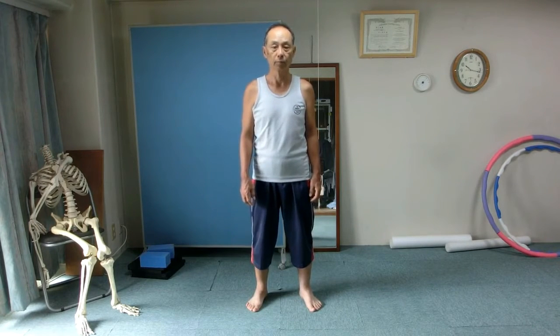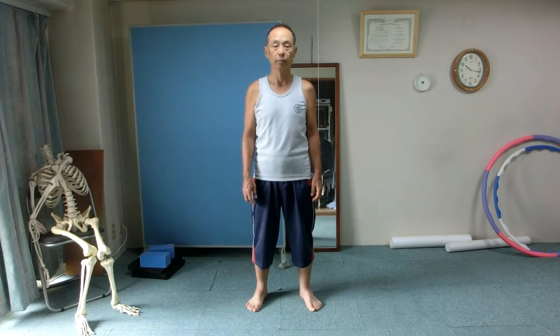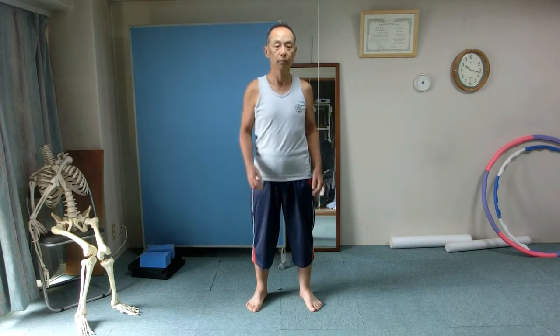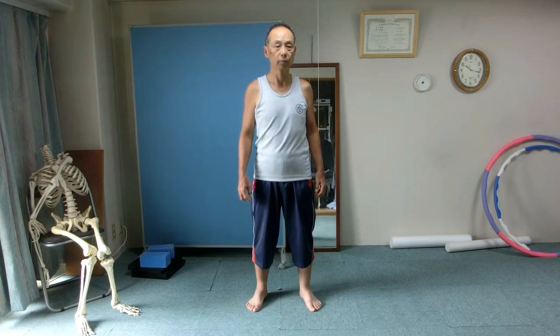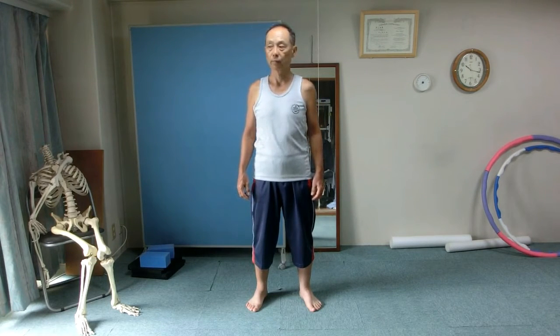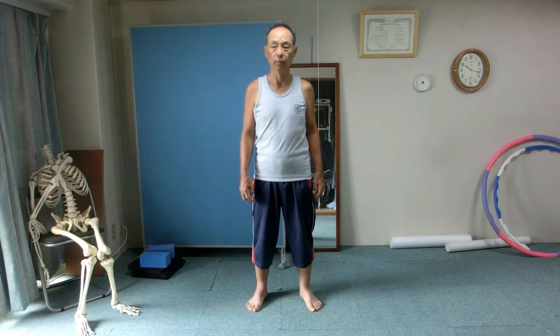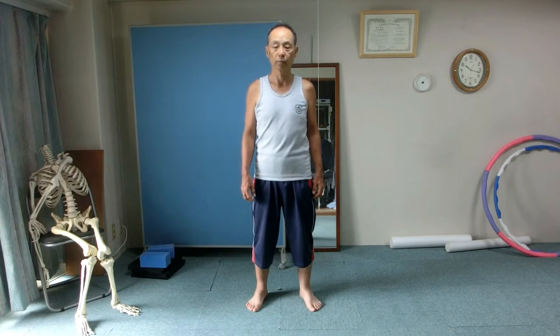Now stomach versus chest. Turn chest left and right a few times. Now turn stomach left and right a few times.